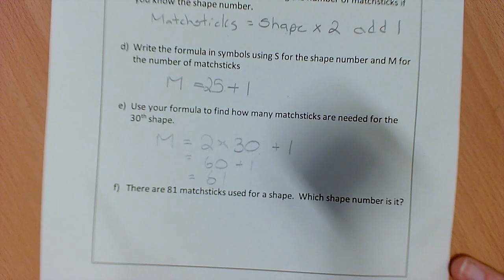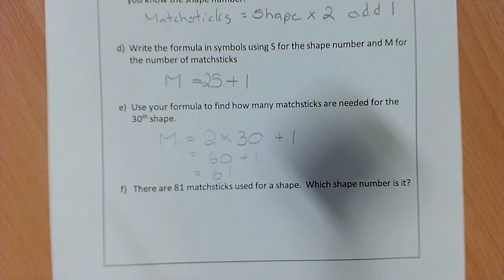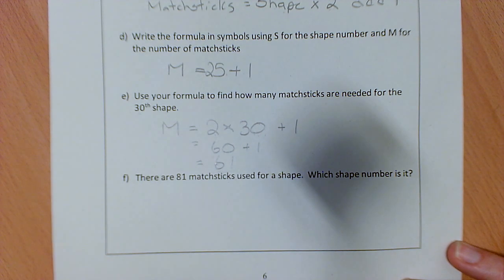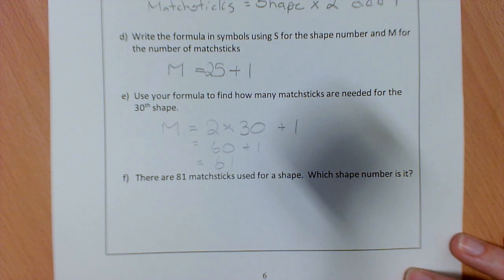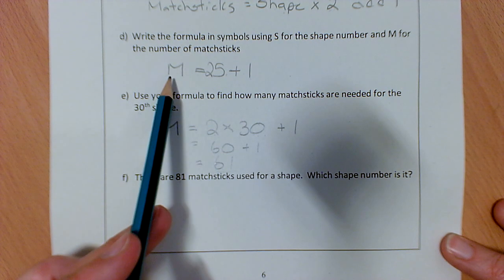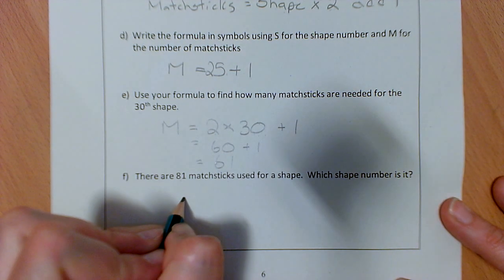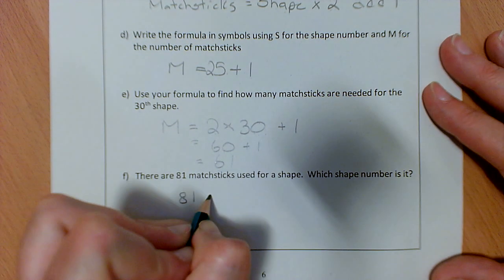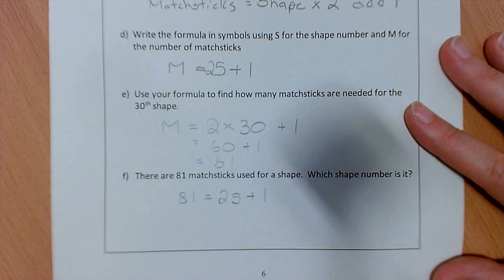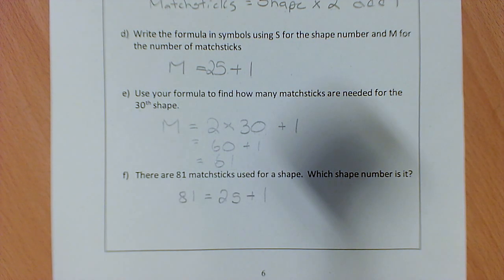Let's look at F, which is similar but a little bit different. So here, there are 81 matchsticks. So now we're given the matchsticks for a shape. Which shape number is it? So we want to find what S is. So we're going to replace what we know. So we know M is 81. So in our formula, we're going to write 81 in place of M. 81 equals 2S plus 1. So I've replaced matchsticks with 81.